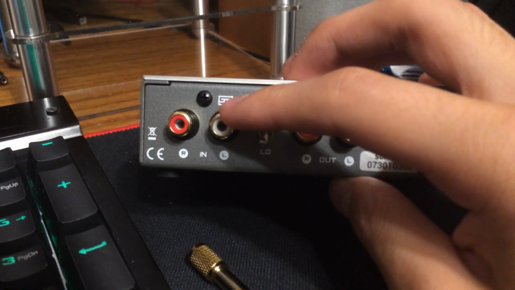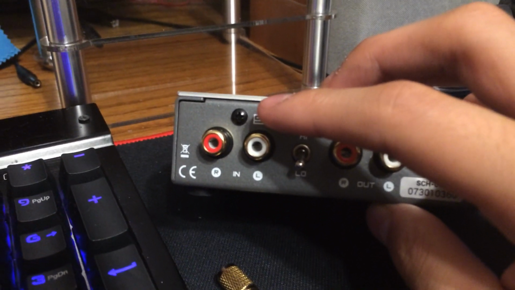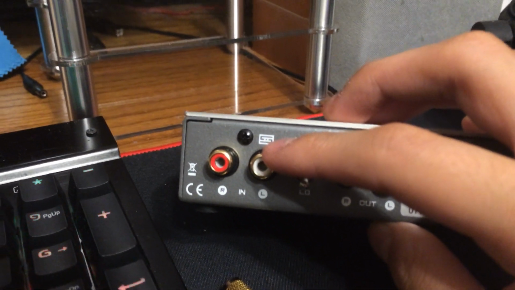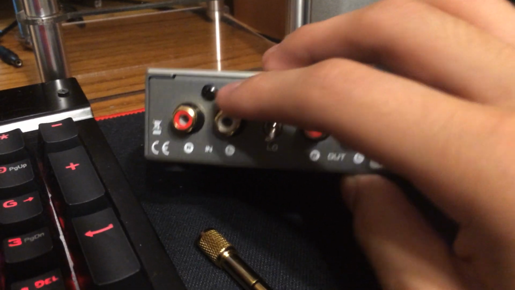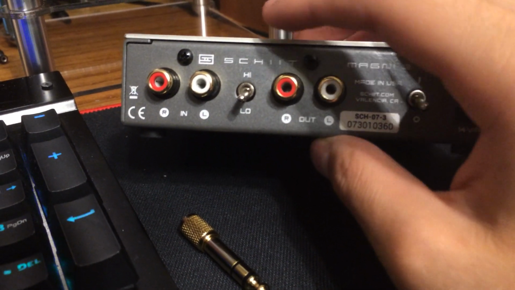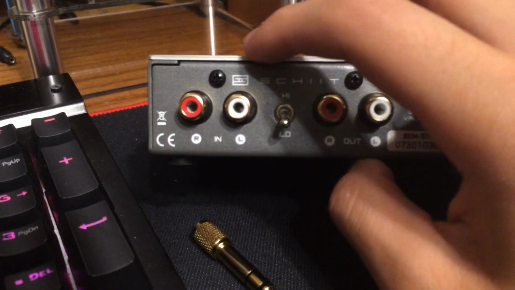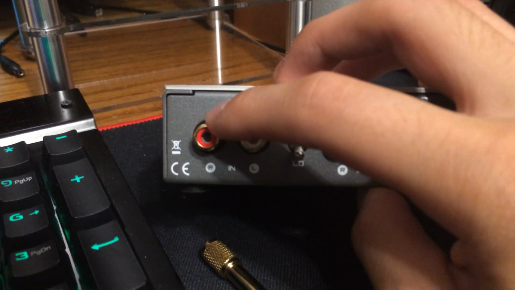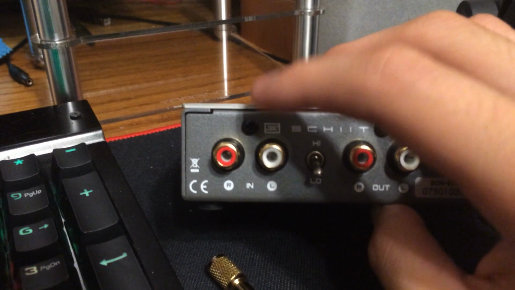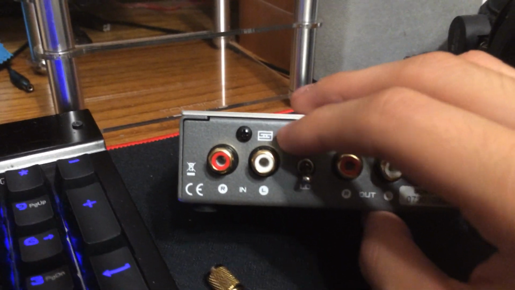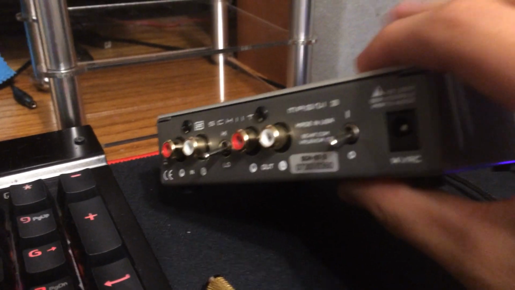Here's the input. So that's where the dual RCA cables from the DAC go in. What's stupid about this, for some reason, this is American made by the way, so I don't know what they were thinking, but the right channel is on the left side. The left channel is on the right side. Doesn't make any sense. So my RCA cables have to crisscross for it to work. It's kind of stupid, but whatever.